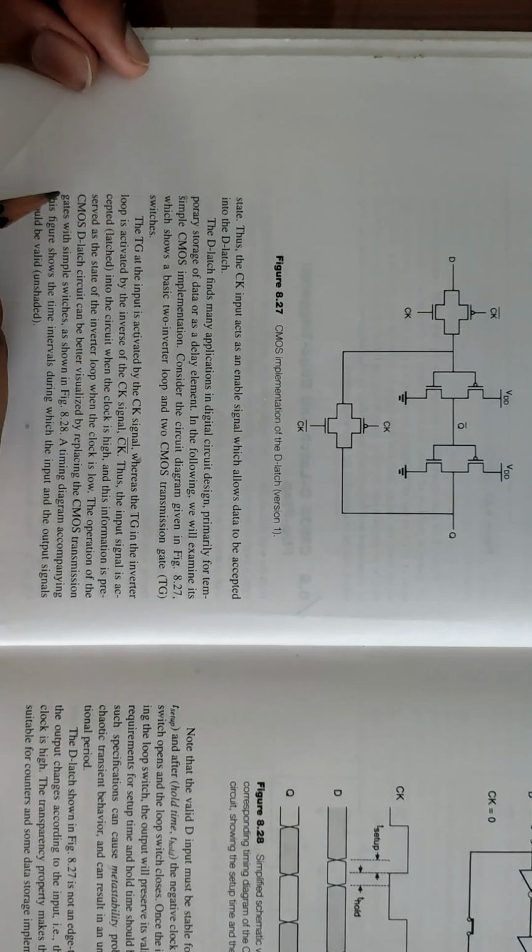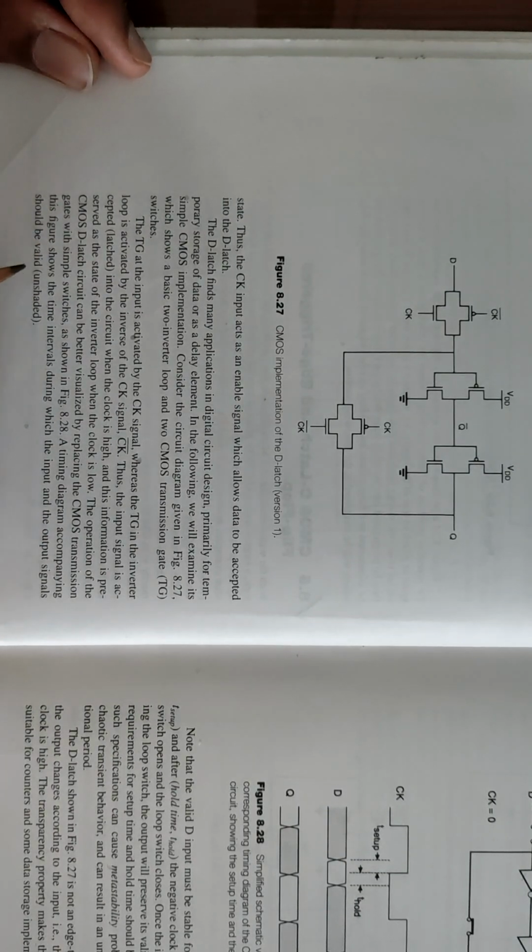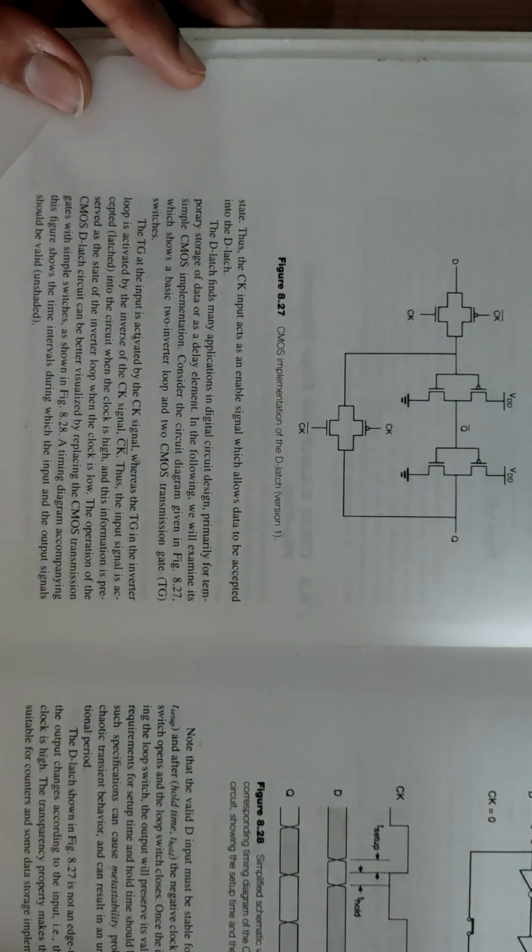The operation of the CMOS D-Latch circuit can be better visualized by replacing the CMOS transmission gates with simple switches as shown in figure. A timing diagram accompanying this switch shows the time intervals during which the input and the output signal should be valid, unshaded.